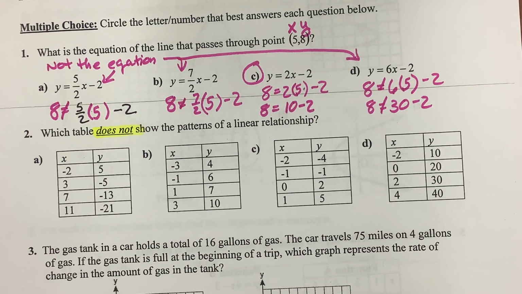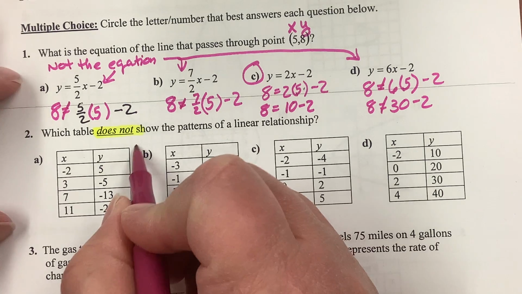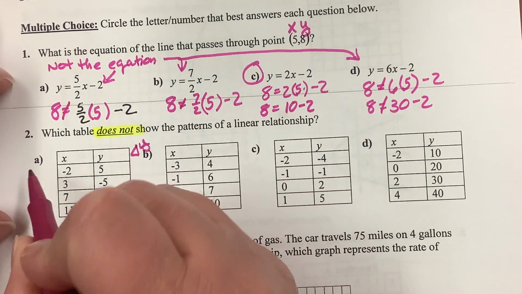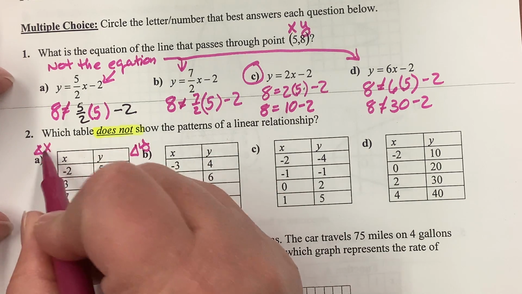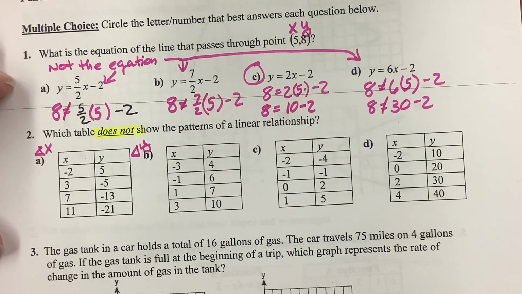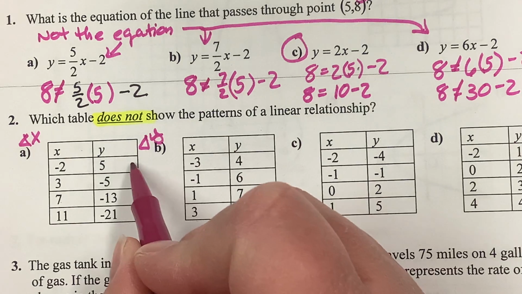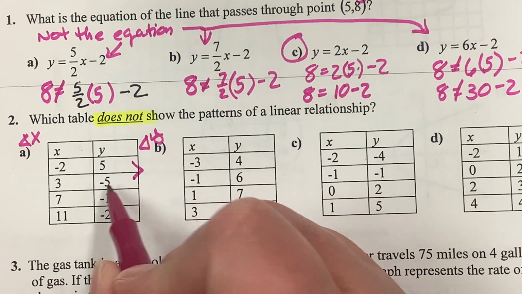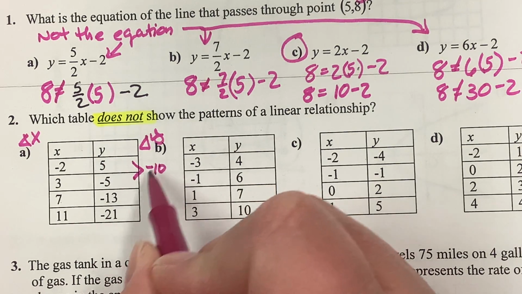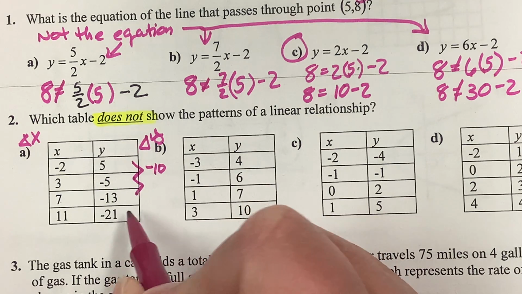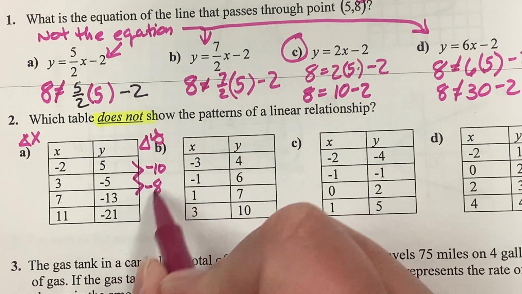Okay, let's take a look at this. Which table does not show a linear relationship? So remember we talked about the change in y over the change in x? This is so 7th grade. I'll make this a little bigger so you could see it. To get from 5 to negative 5, you subtract 10. To get from negative 5 to negative 13, you subtract 8.